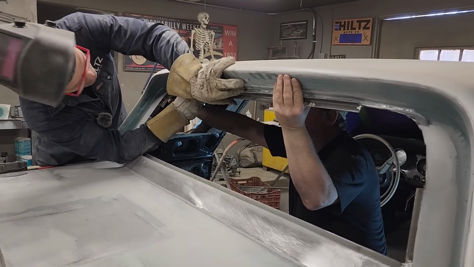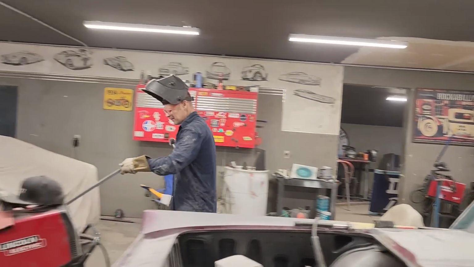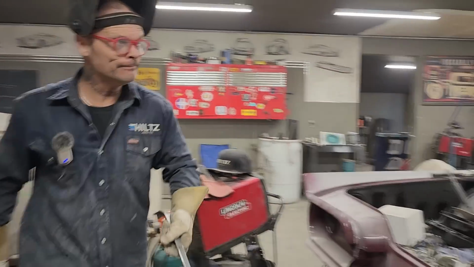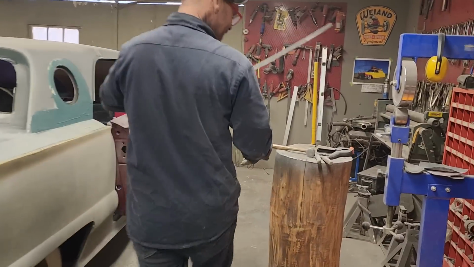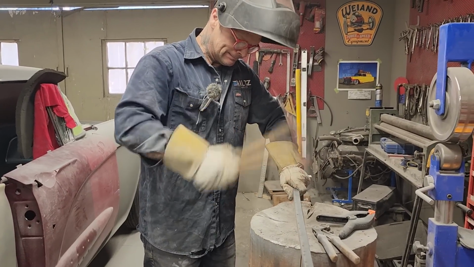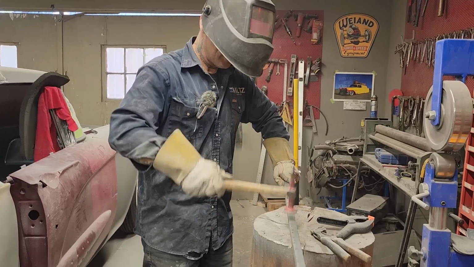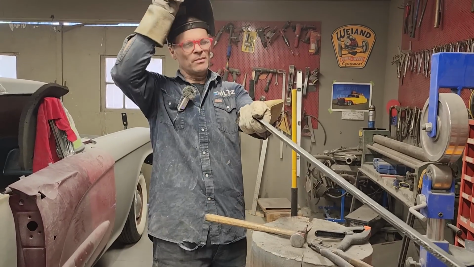Needs more? Does need more, don't it? I didn't want to get back to that, but I am. Ooh, that looks good. Not as good as you, Jolene, but it looks good.